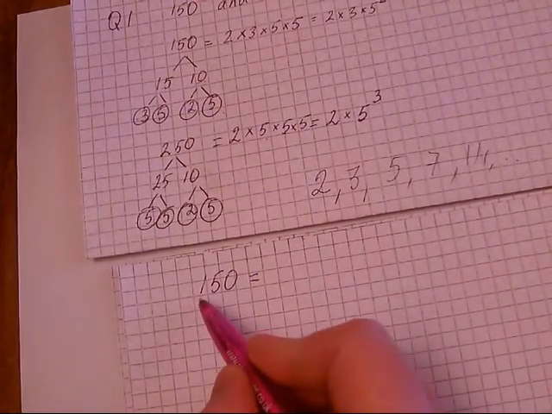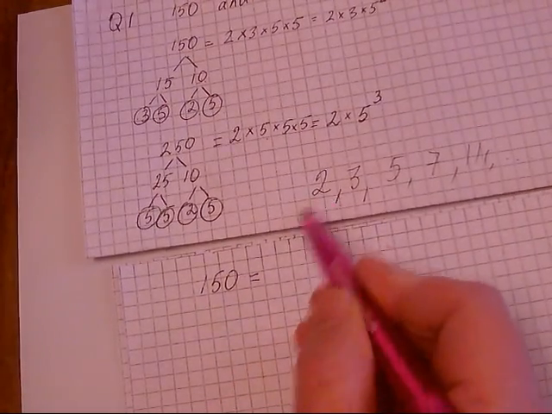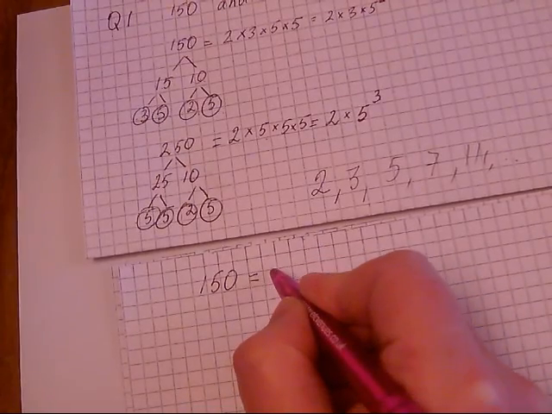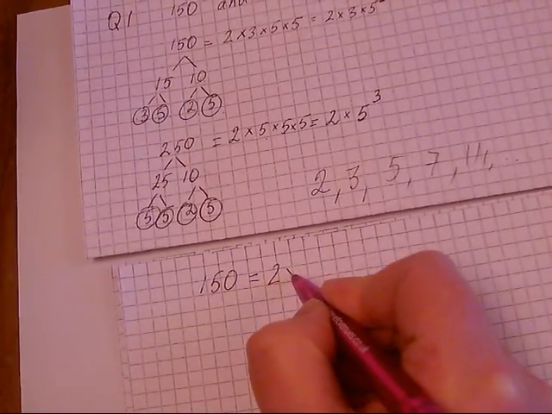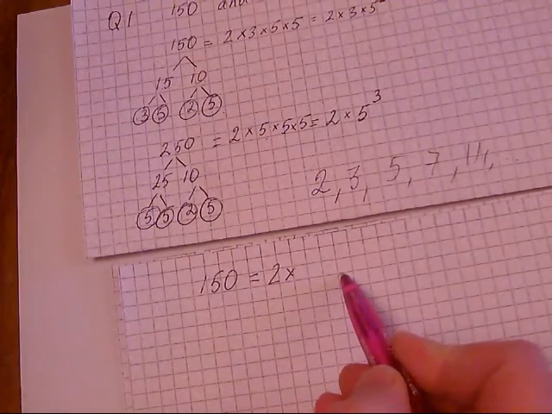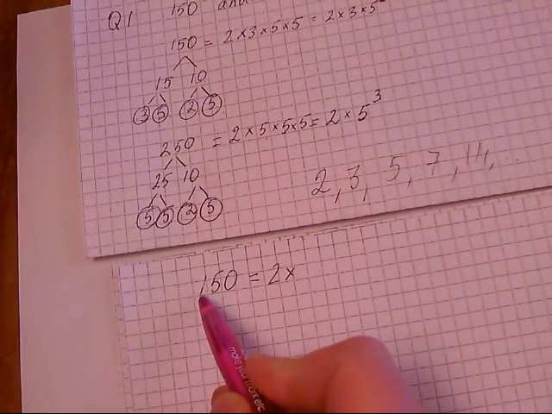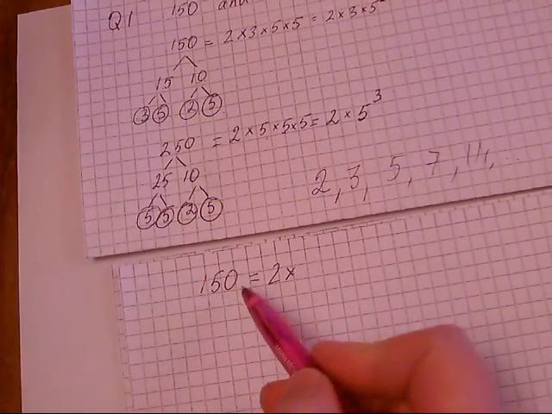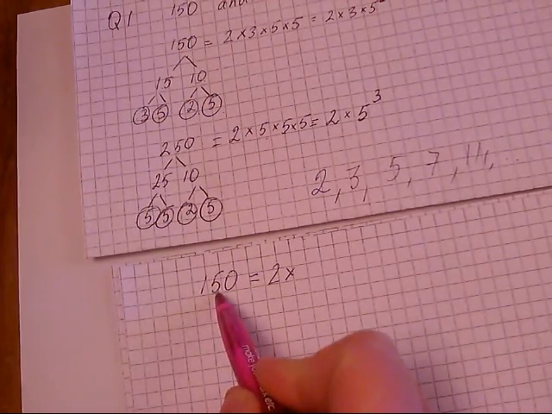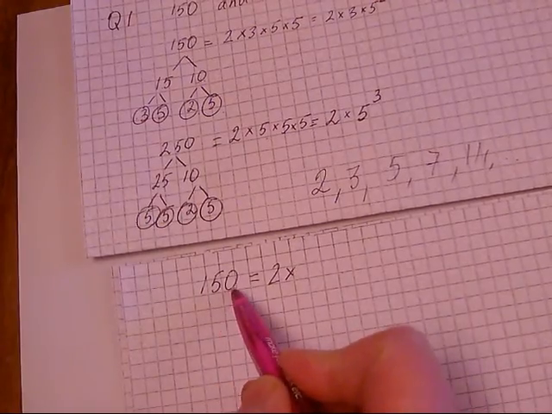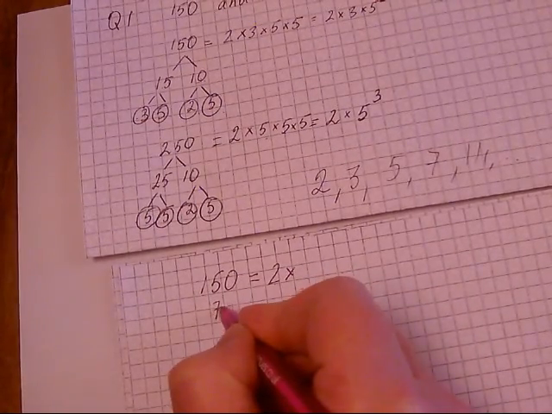See how it works. 150 divided by 2. It's divisible by 2 because it is an even number, so I'm dividing by 2, and 2 will be multiplied by something. That something is the quotient that you get when you divide 150 by 2. 150 divided by 2 is 75, isn't it?